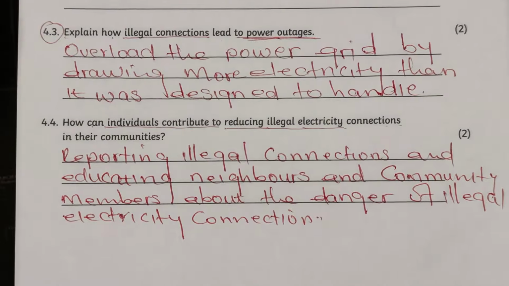So that is the last question of this paper, and we are done.